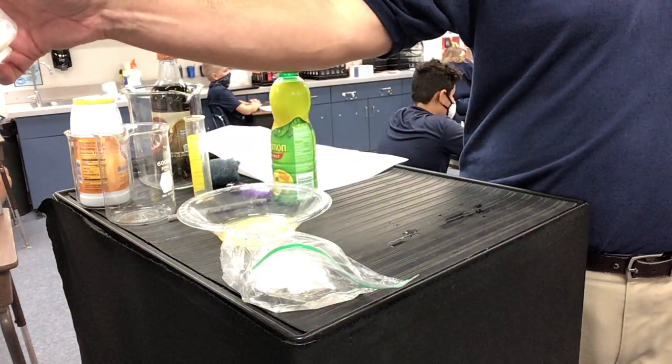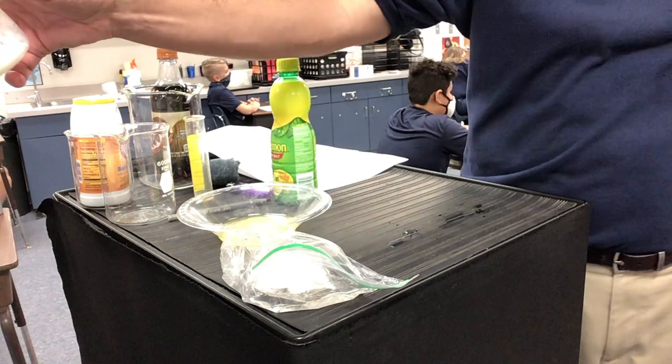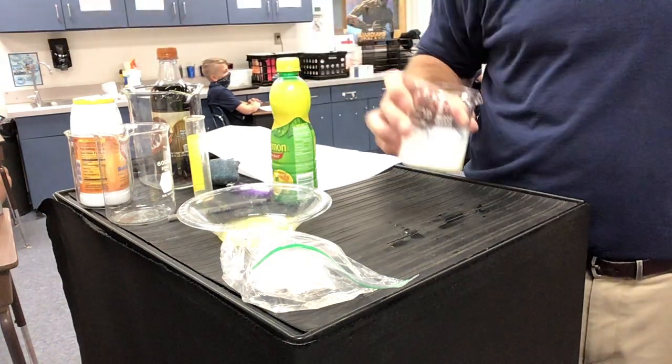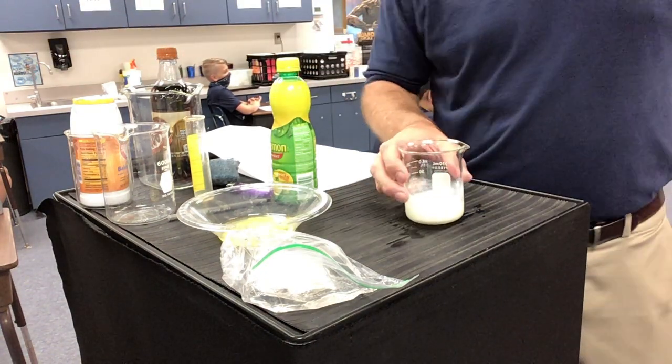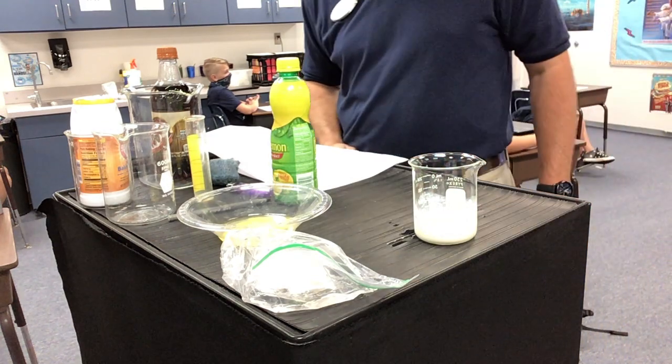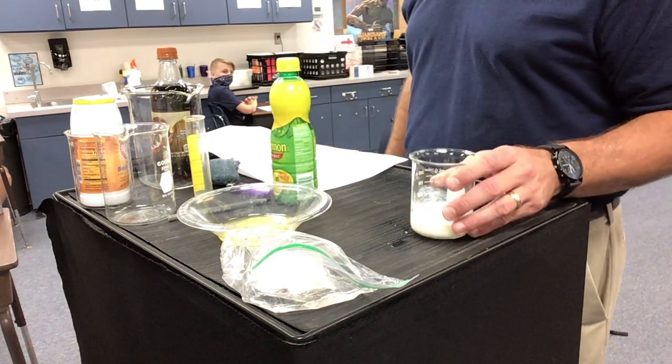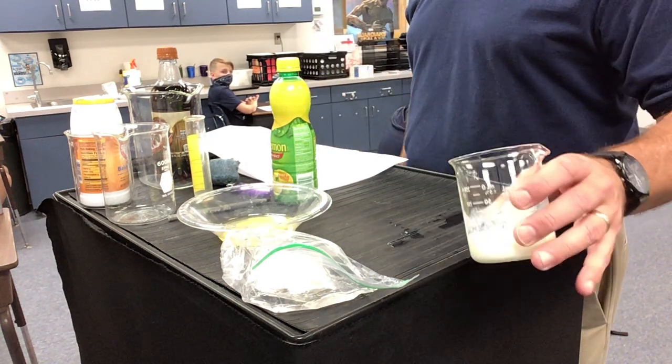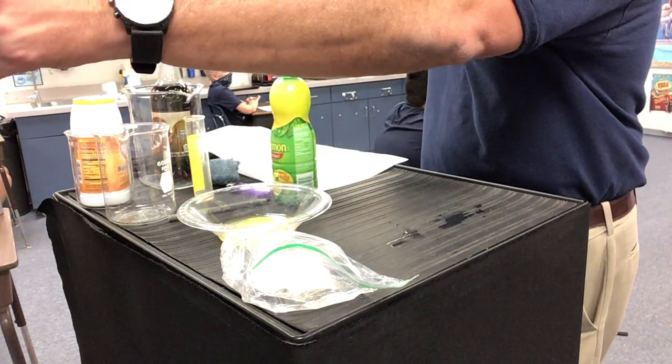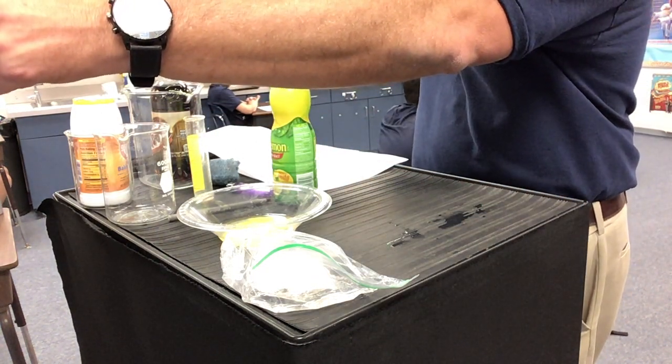Is that changing color? Bubbles, is it making bubbles? There's a couple bubbles in there right now, but is it actually making more?